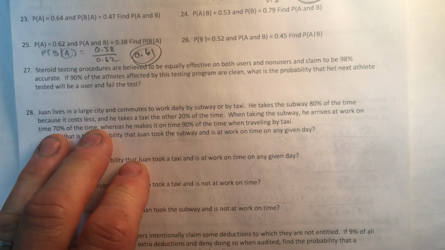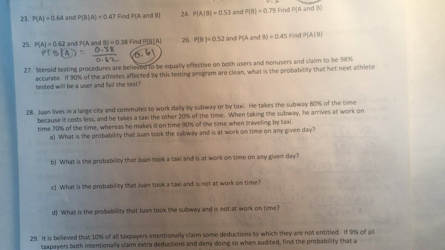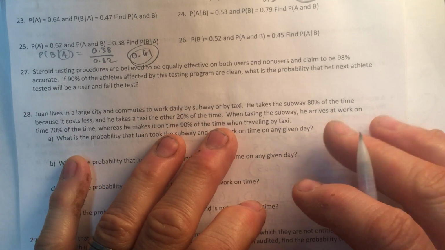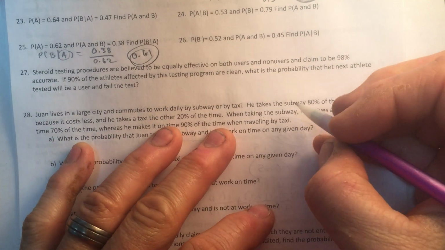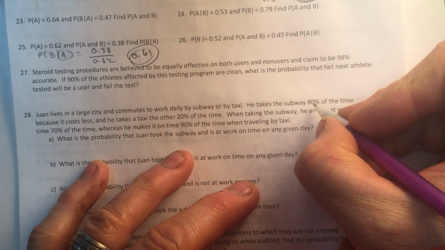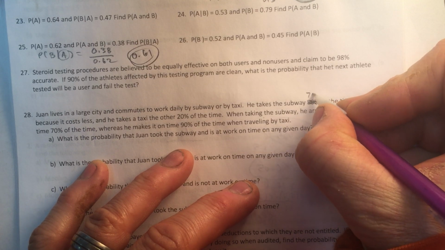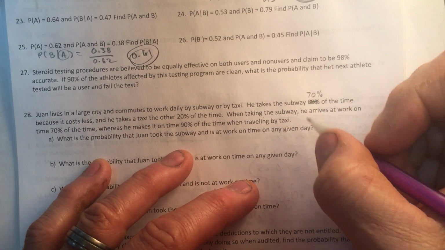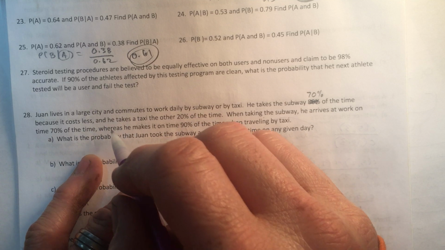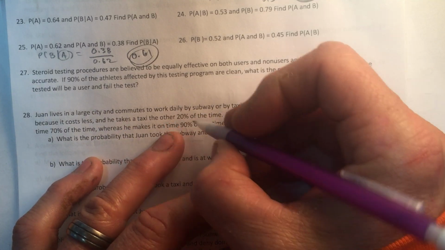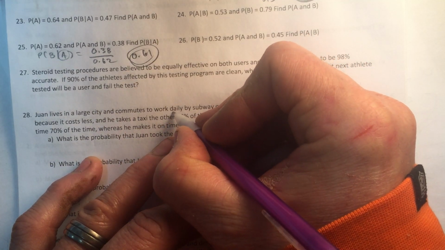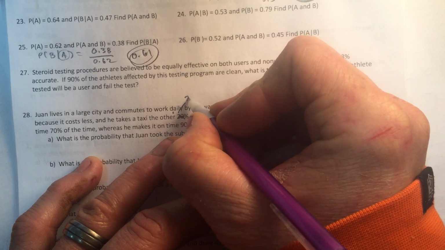Now, as we get down here, number 28. Juan lives in this large city, commutes to work daily by subway or taxi. And what I'm going to do is change these numbers because I'd like for you to do this problem. So he takes the subway, I'm just going to change this to 70% of the time because it costs less. And he takes a taxi the other 30%. So let's put it right here, 30%.